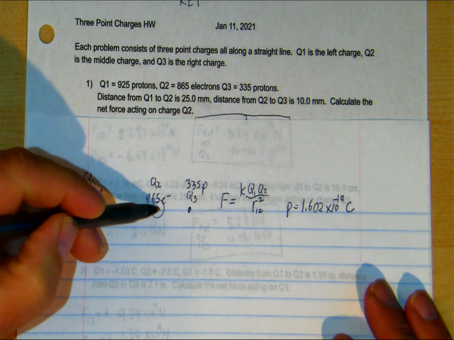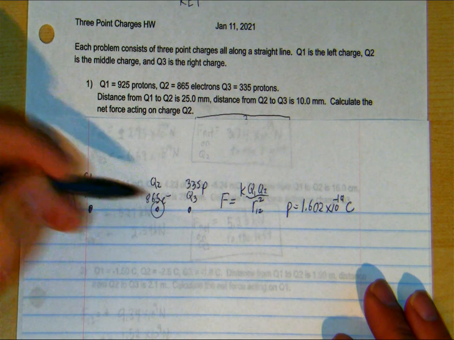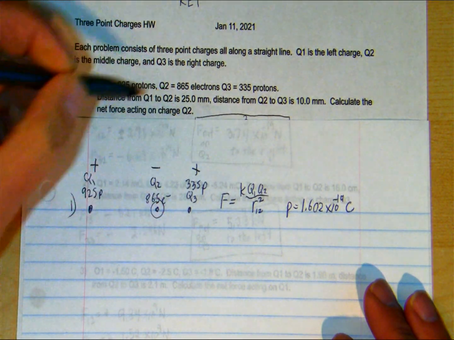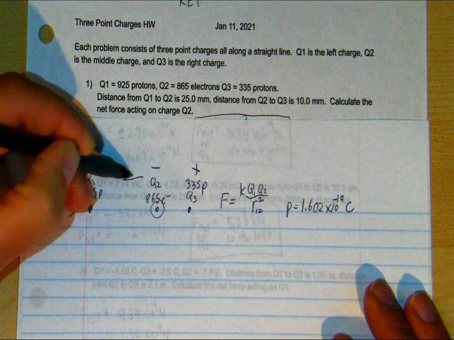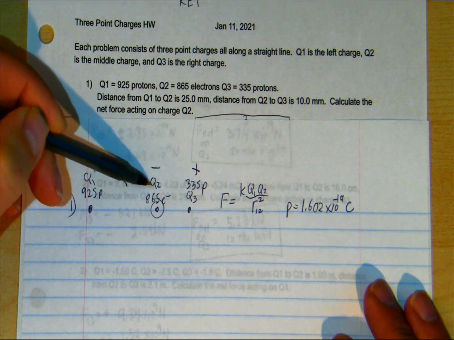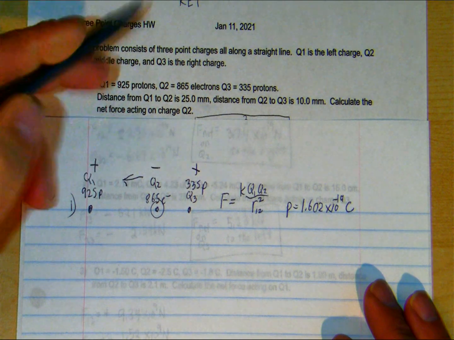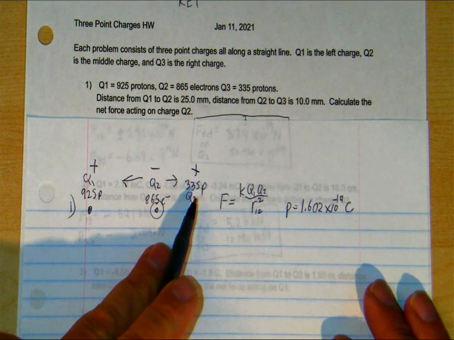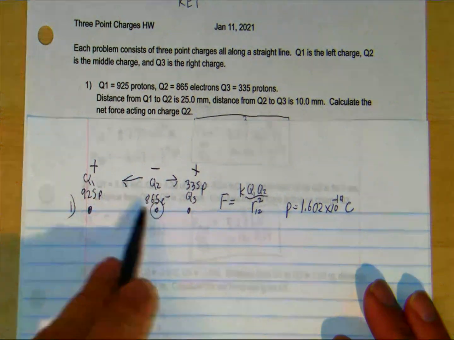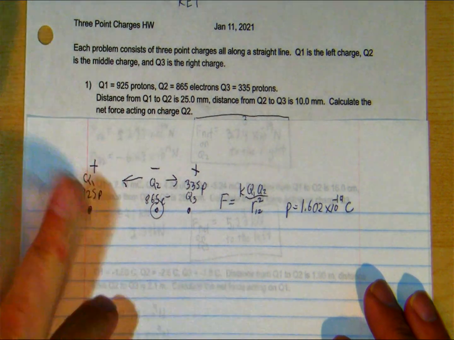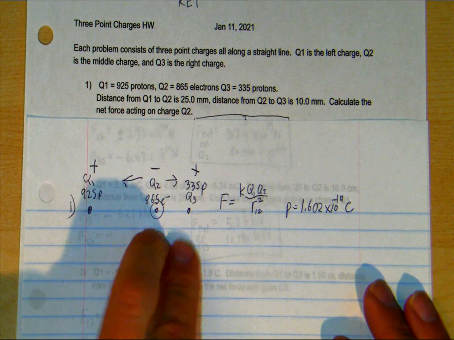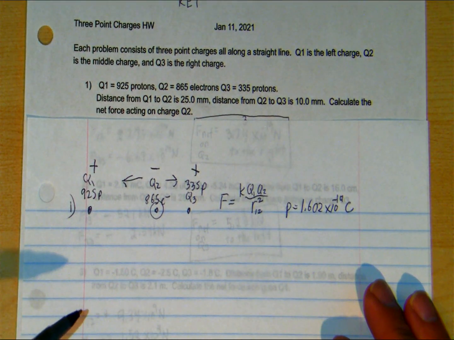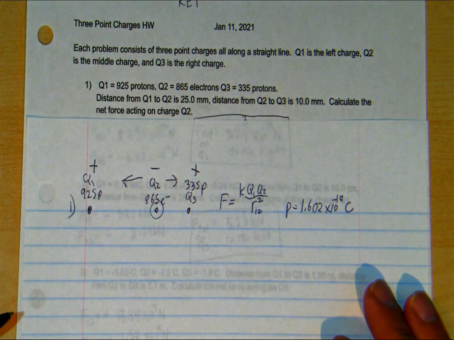To calculate the net force on the middle charge, I see that this is positive, this is negative, this is positive. So there's going to be an attraction pulling Q2 to the left. There's also going to be an attraction pulling Q2 to the right. So after I calculate the strength of the forces between this pair and that pair, I have to take the difference between them. Whichever one is the stronger force will be the direction of the net force.